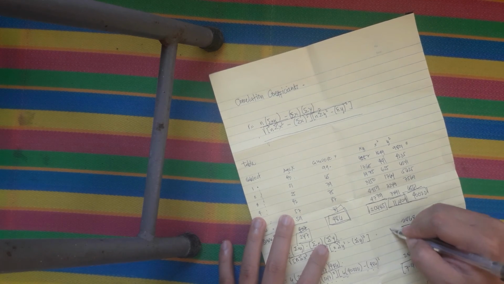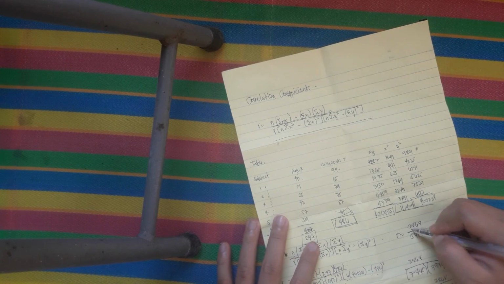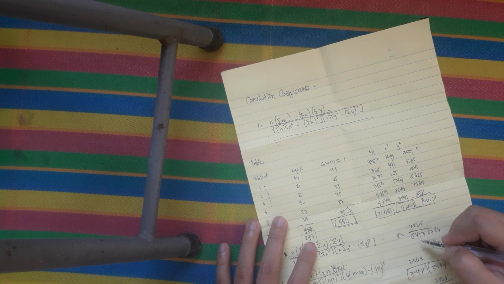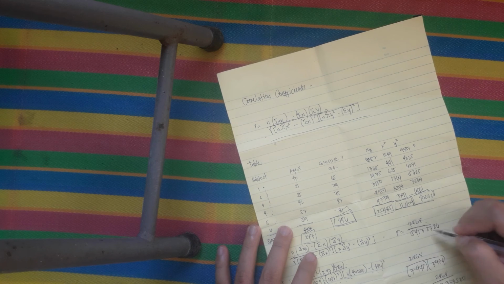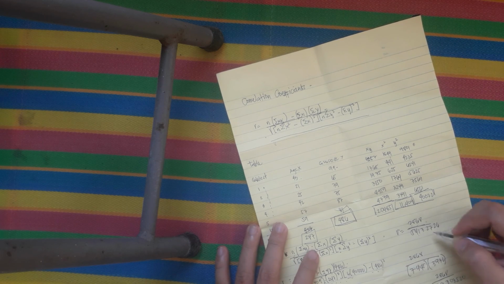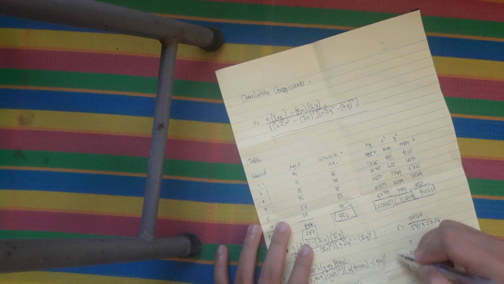So we divide 2868 by 5413.2726, and this is the answer.